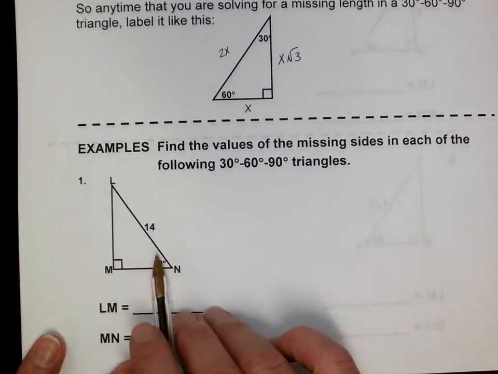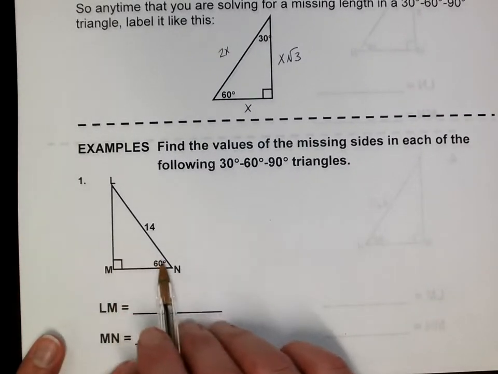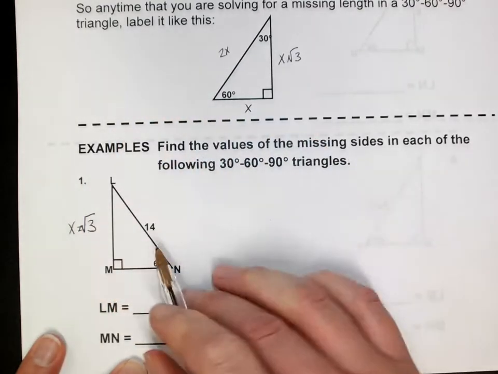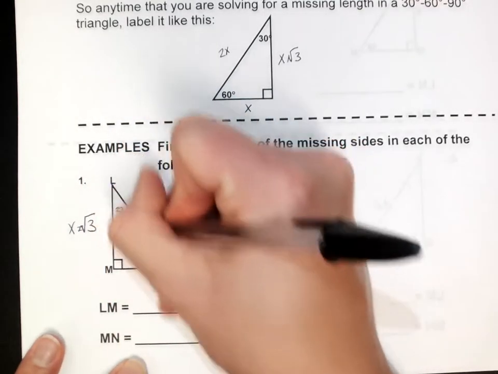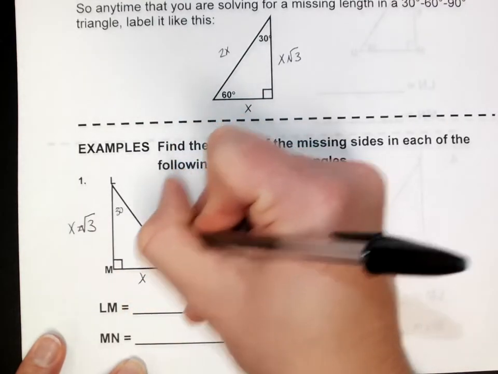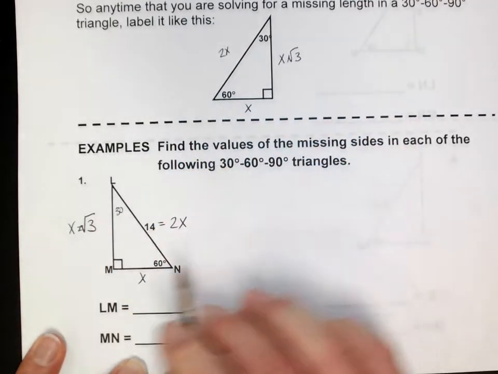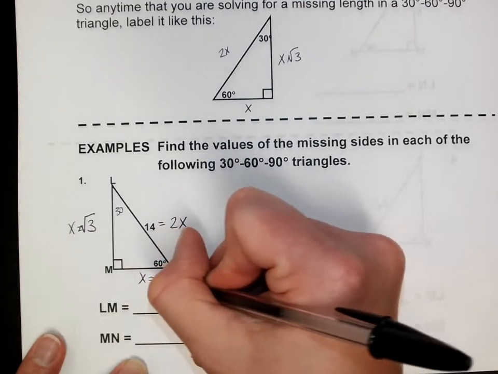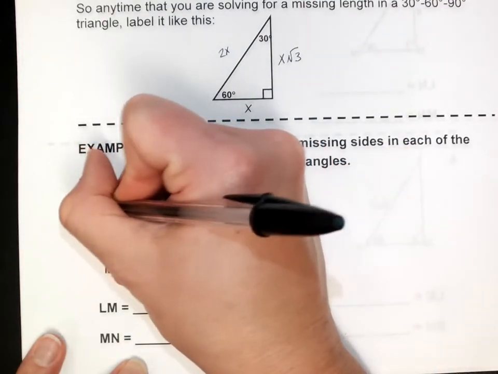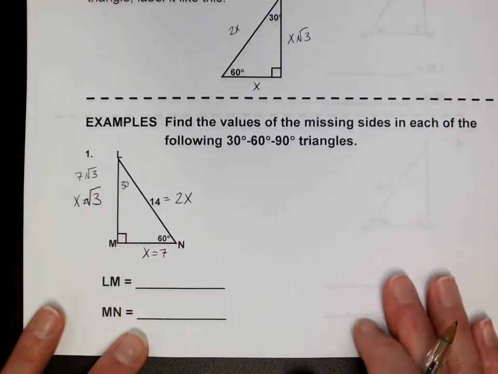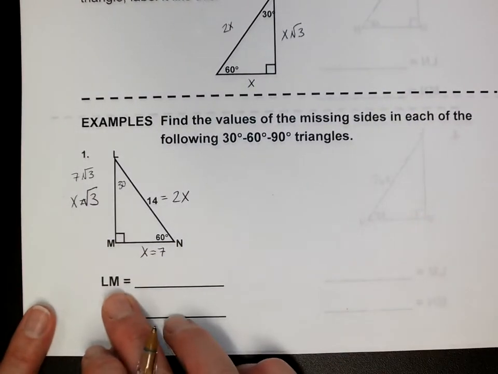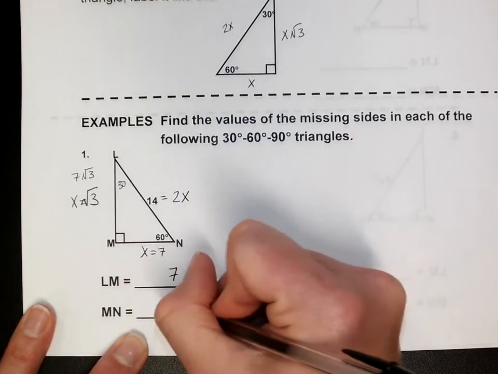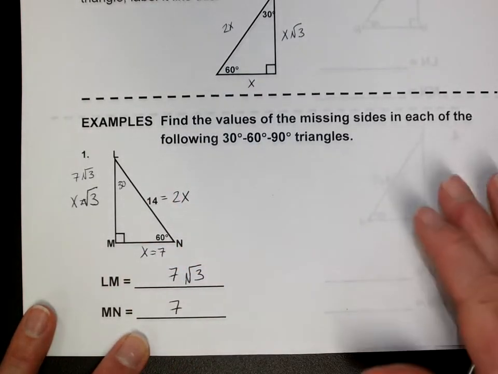So sometimes it helps: the side opposite the 60 is always your x square roots of 3. The side opposite your 30 is always your x. The side opposite your 90 is always the 2x. So if 14 is 2x, that tells me that x has to equal 7, and this side is going to be 7 square roots of 3. So LM is going to be 7 square roots of 3, and MN is going to be 7. Okay, so that one's not too bad.